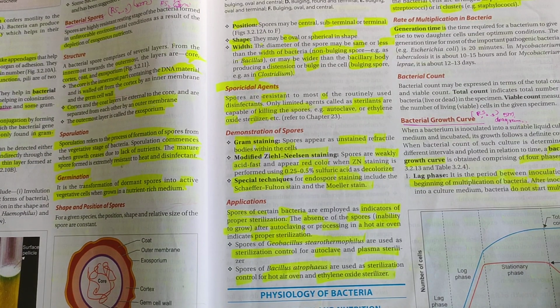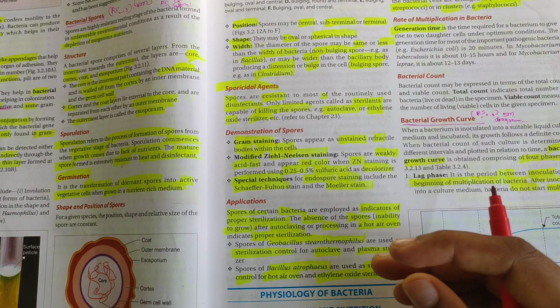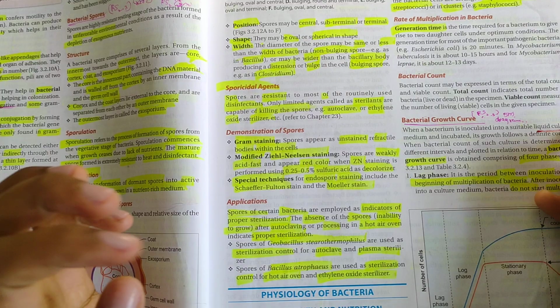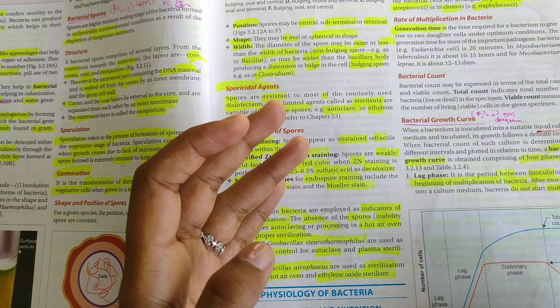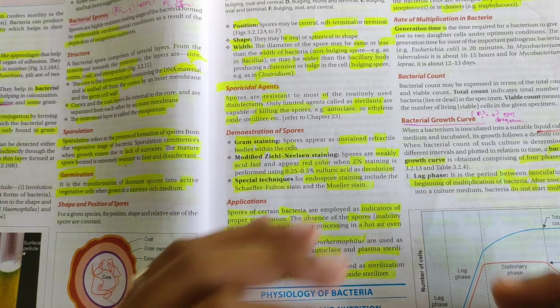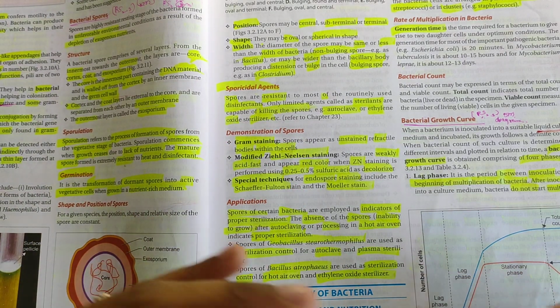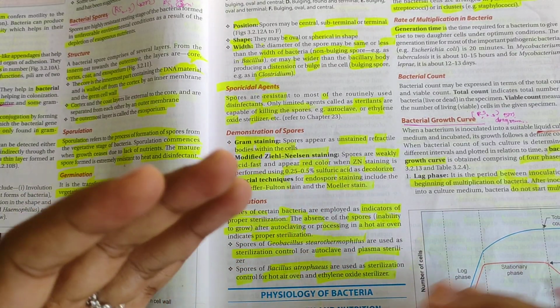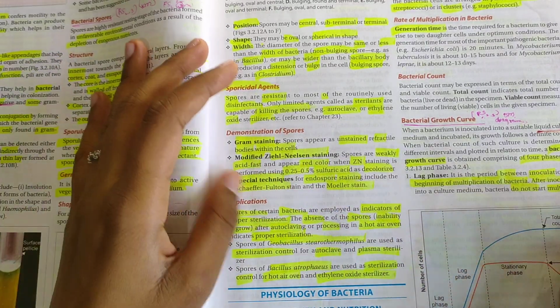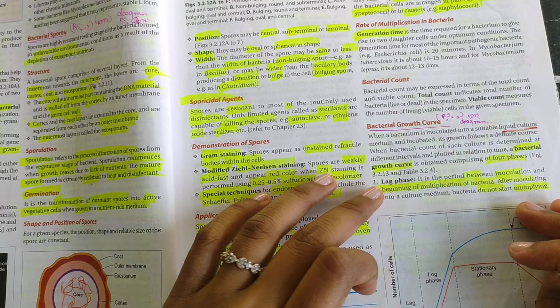Bacterial growth curve. The bacteria are incubated in a liquid culture media. When incubated, its growth follows a definite course. First, initially there will be the lag phase, and then the log phase, and then the stationary phase, and the decline phase. It follows a definite growth pattern.